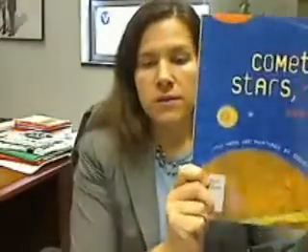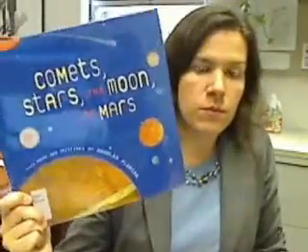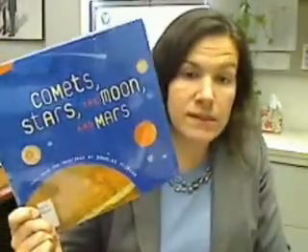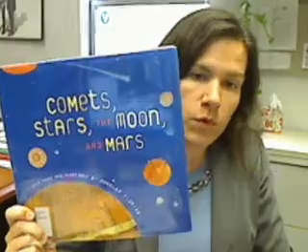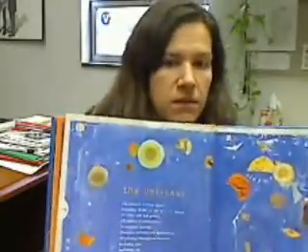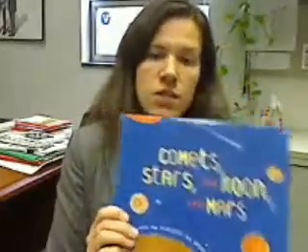Douglas Florian is a really good poet for children, especially when it comes to integrating science concepts. So here's a book of poetry on comets, stars, the moon, and Mars. But he has a whole variety of other poems about animals, about plants, about trees, about seasons, and really lovely poems for kids with excellent artwork in his books. So check out Douglas Florian.